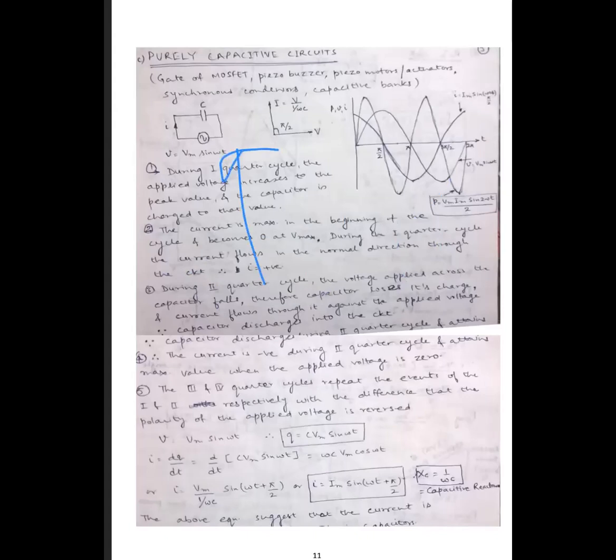Okay, so that contributes to the piezo buzzer and the piezo motors, etc. So this is the circuit diagram of the pure capacitive load, where the instantaneous current is there, the instantaneous voltage is there, and the capacitive load is there.